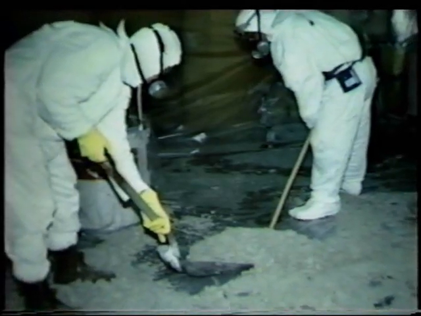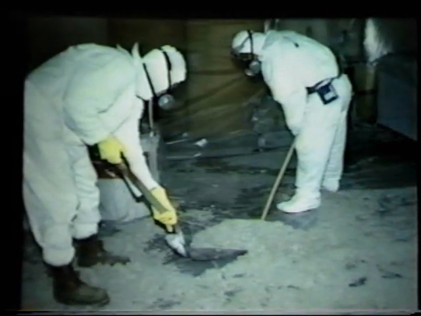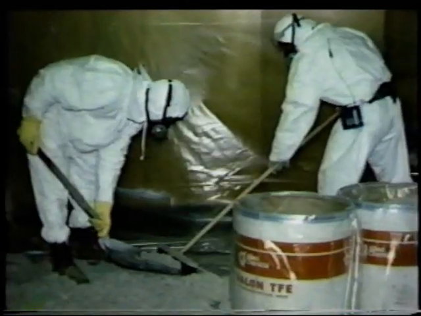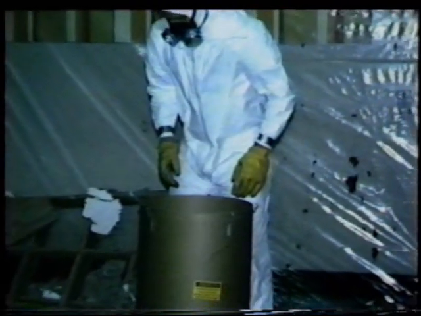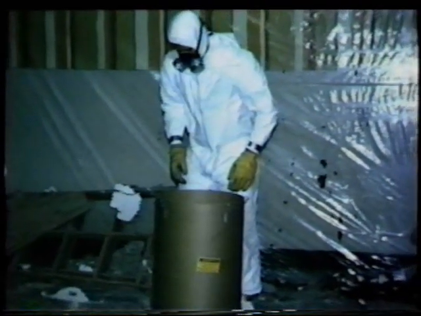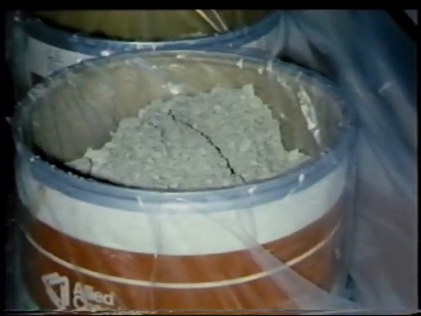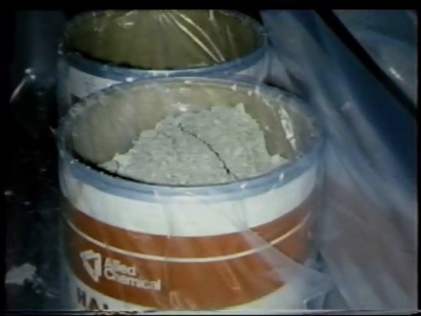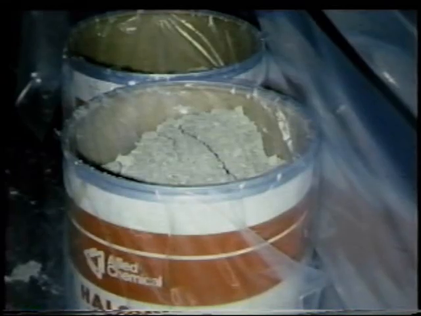The gross debris is shoveled up and placed in 6 mil polyethylene bags or cardboard drums. The drums are used when the material being removed contains cut wire, wood, or other debris which could easily puncture polyethylene. The drums are first lined with a 6 mil polyethylene bag, filled and then sealed with a lid.